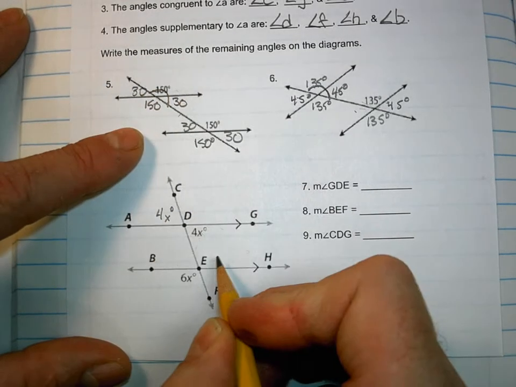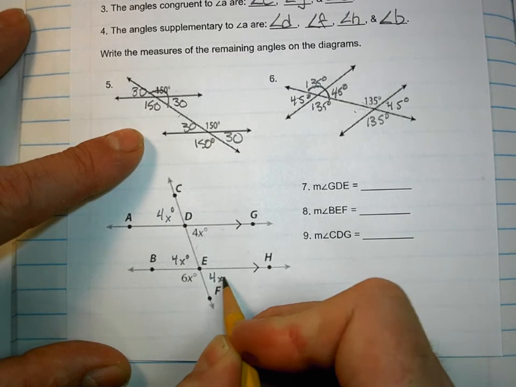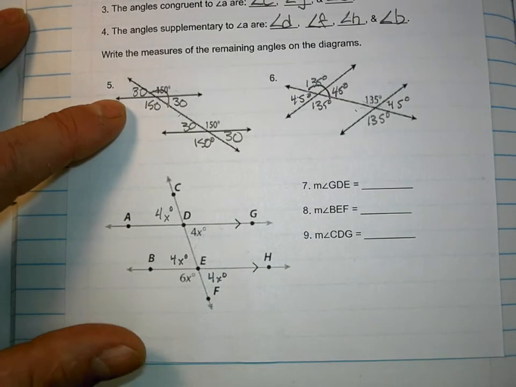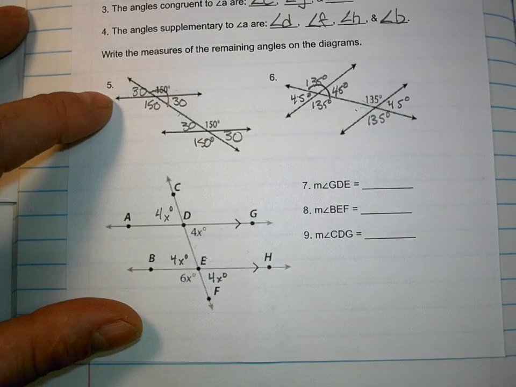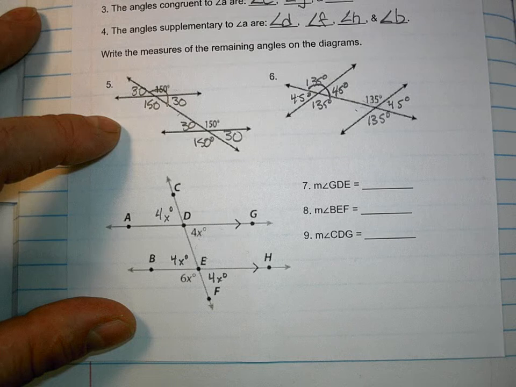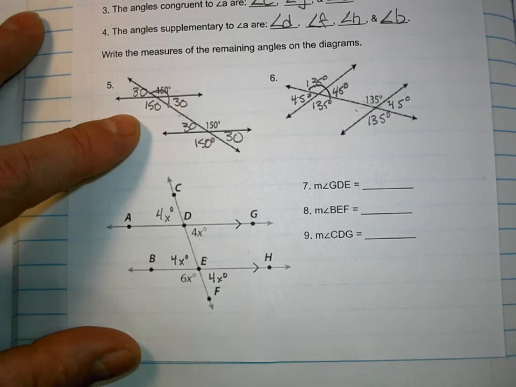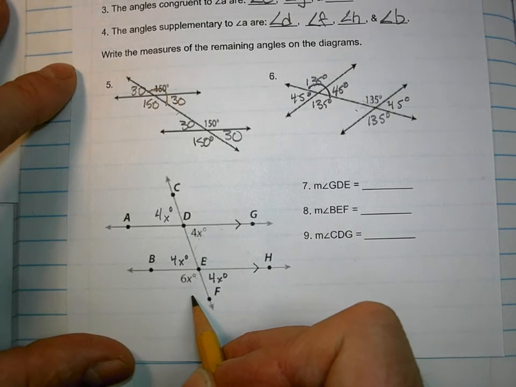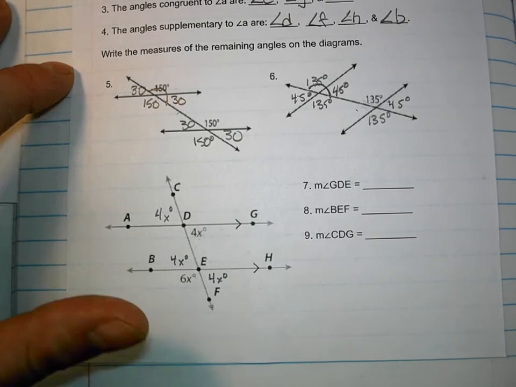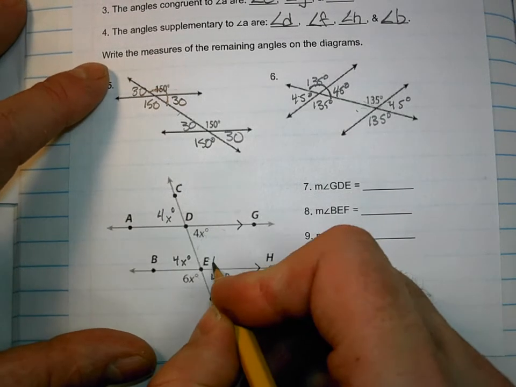Every one of them is 4x degrees. All right, Kirsten. What do you know about all the obtuse angles? You have one obtuse angle where you got a number, right? So what do we know about every obtuse angle in these? 6x. They're all 6x.